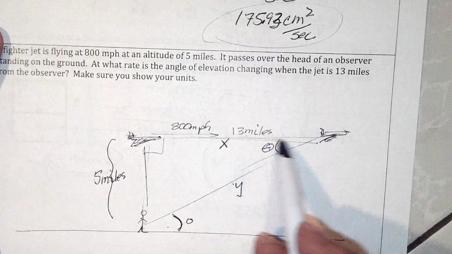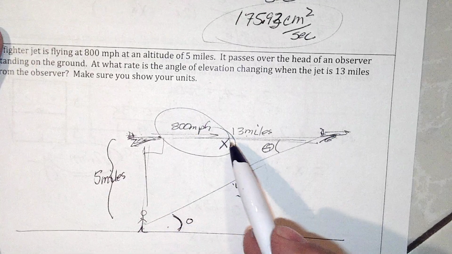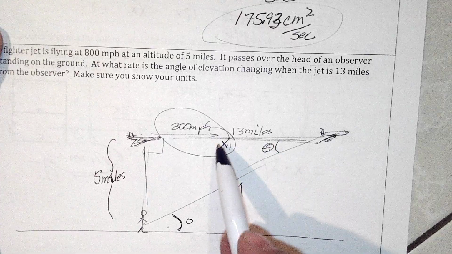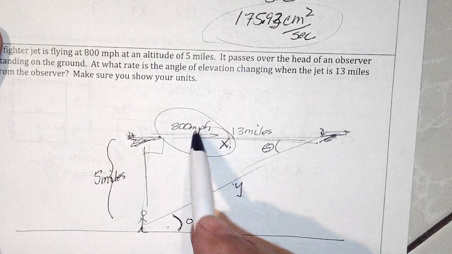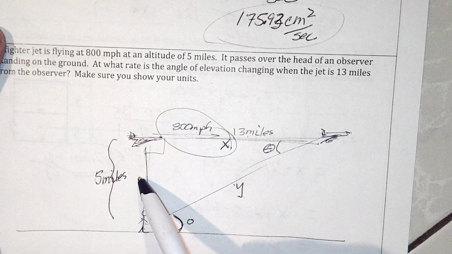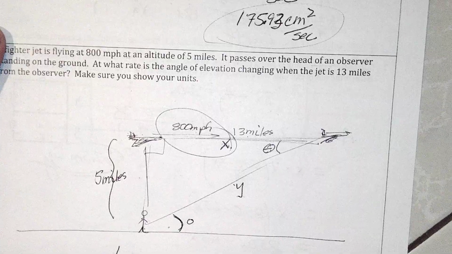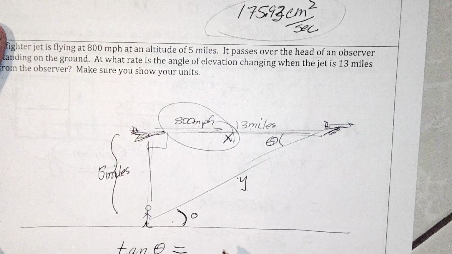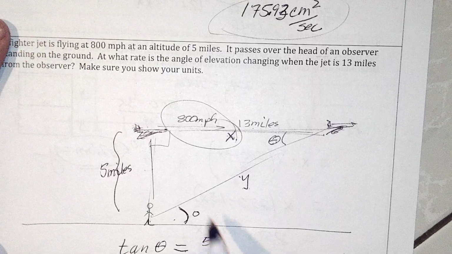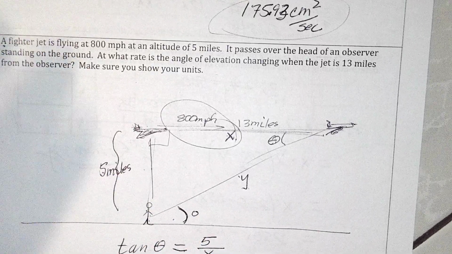And I know the rate of change in this side, so I'm going to try to involve the angle with these two sides. One I know and one I know something about. And that's opposite and adjacent. So the tangent of theta is 5 opposite over x.